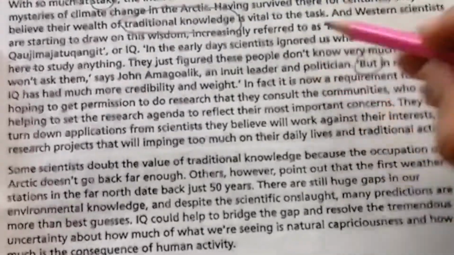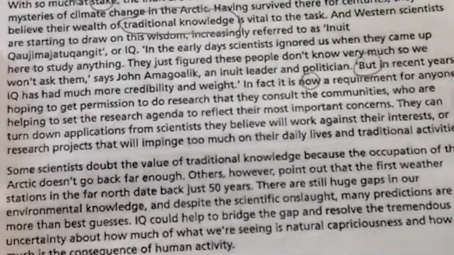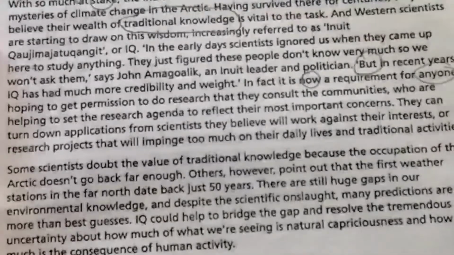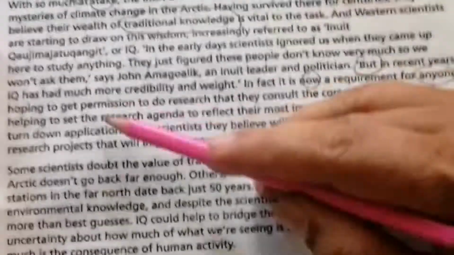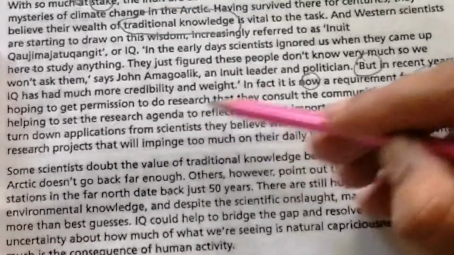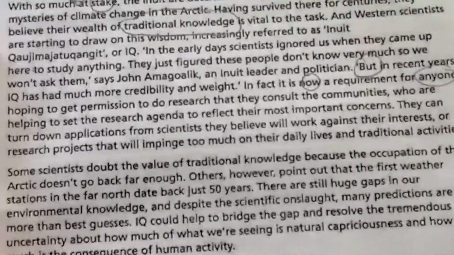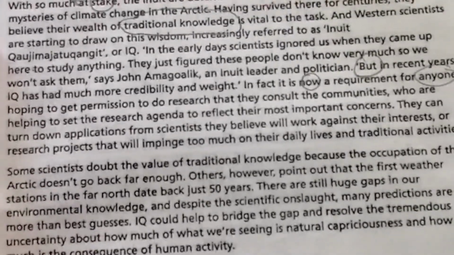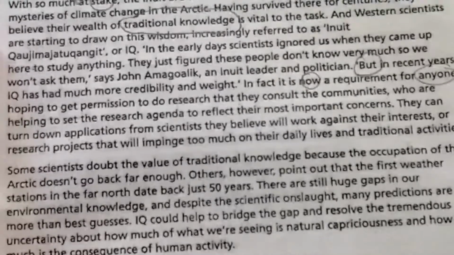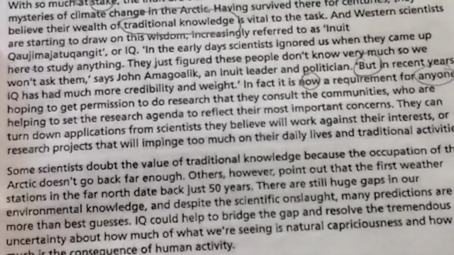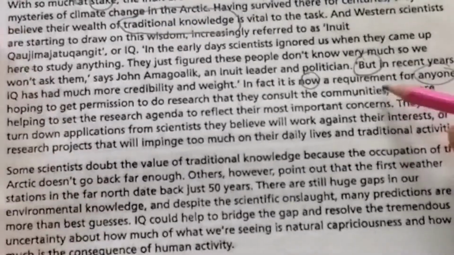In fact, it is now means at present, that nowadays it is a requirement for any researcher to get permission to do research that they consult the communities. So it means that nowadays any researcher who wants to do any kind of research in the Arctic region has to consult with the communities, with the people of the local area.